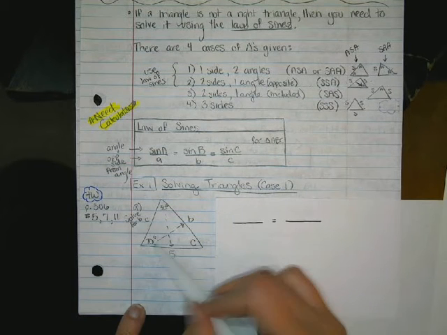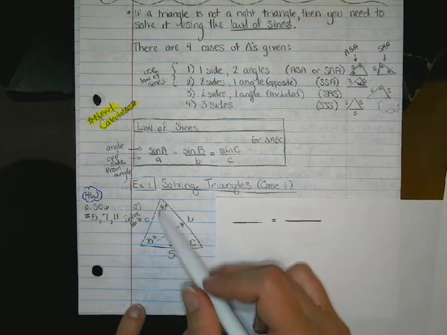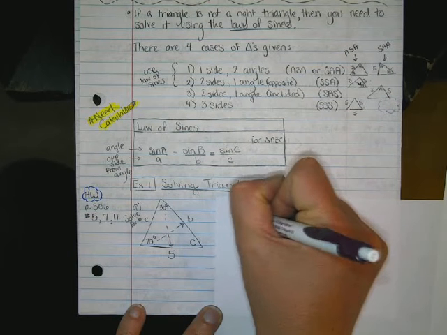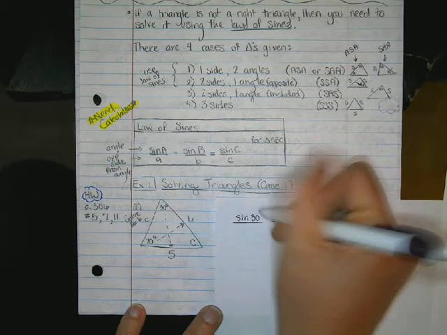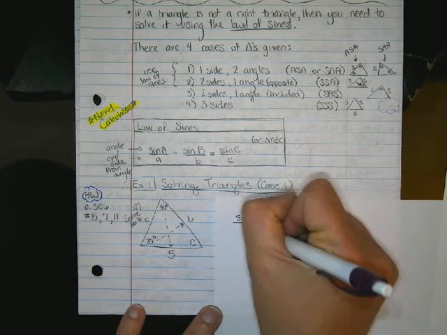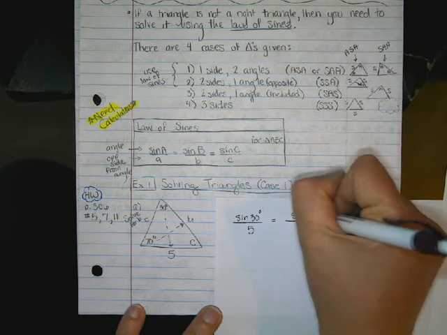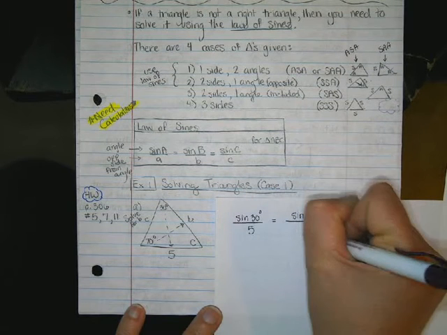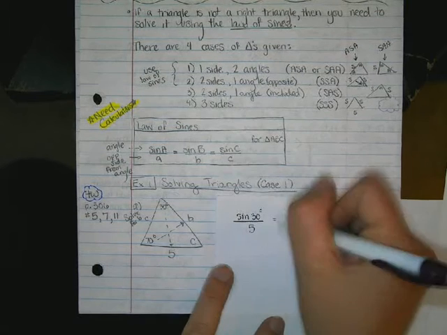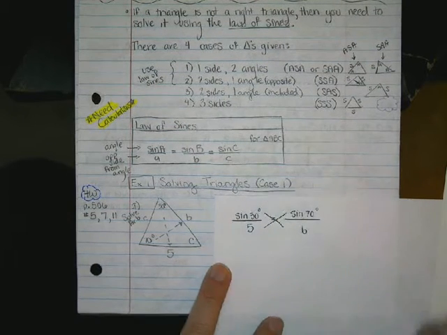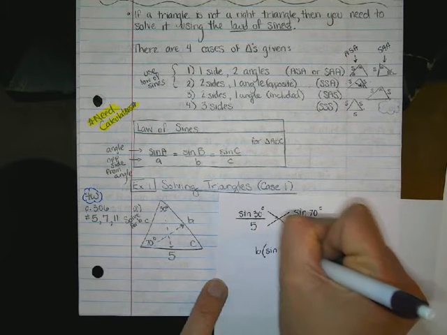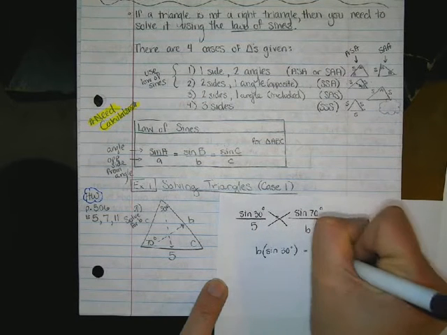So I'm given these 2 angles. I'm going to set them up as the sine of 30. And what side is opposite sine of 30? 5. Good. And then I have sine of 70 equals little b, because this is the side opposite it. Now with proportions, you cross multiply. So I would have b times the sine of 30 degrees equals 5 times sine of 70 degrees.